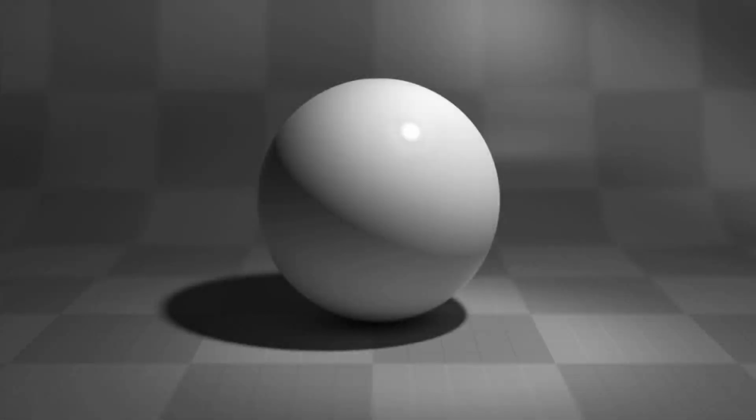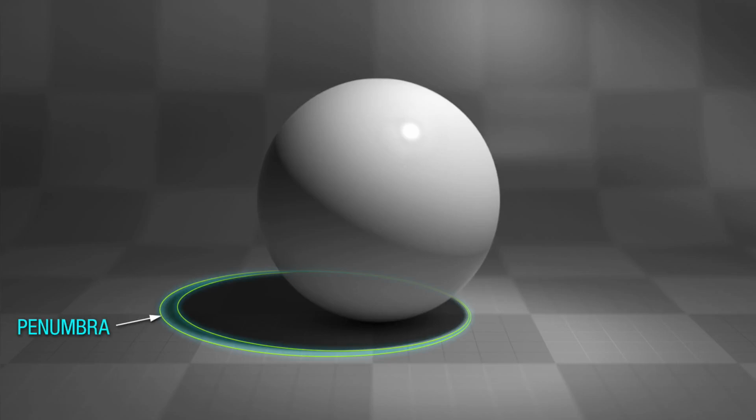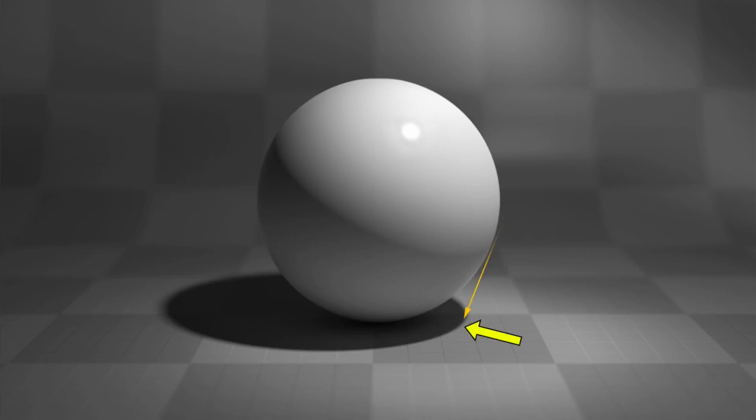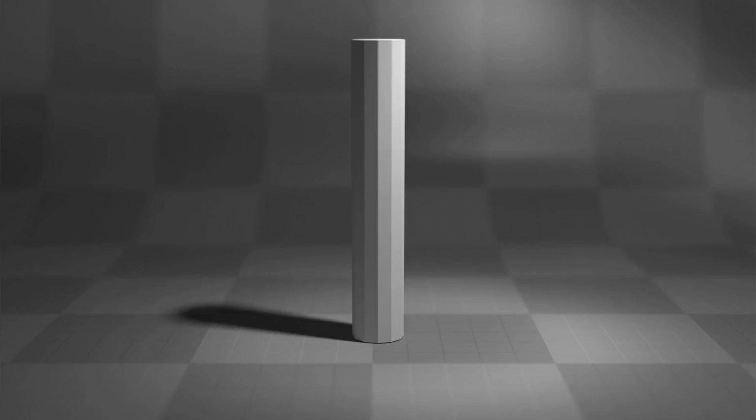The next modeling factor is the penumbra, which is the softness around the cast shadow. The softness varies depending on the distance to the object that creates the cast shadow. The closer the cast shadow is to the object, the sharper the penumbra. The further away the cast shadow is from the object, the softer the penumbra. If we replace the sphere with a stick, you can see this effect a bit more clearly.